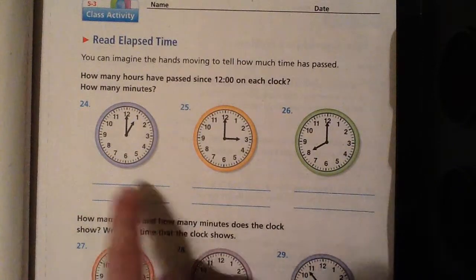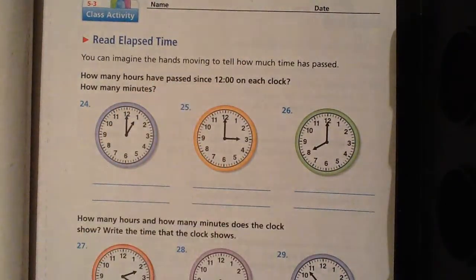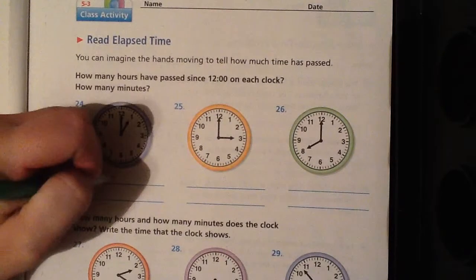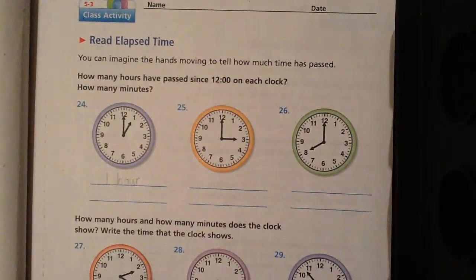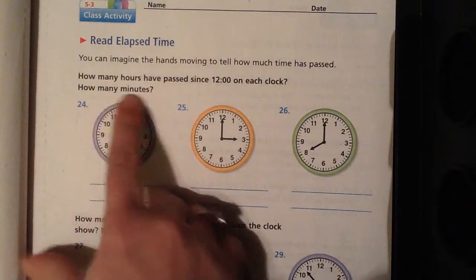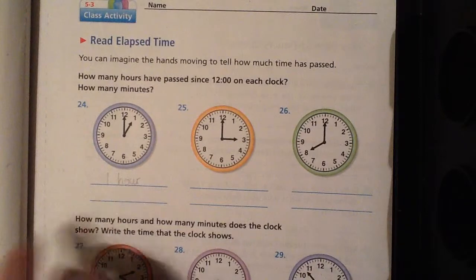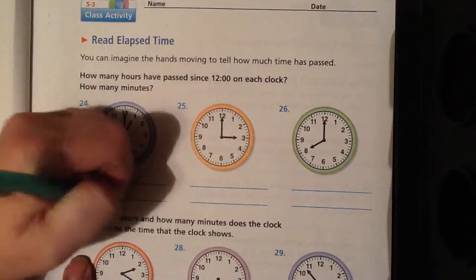So on question 24, when it says how many hours have passed since 12 o'clock on each clock, we're going to write in 1 hour on the top line. And then the second part of the question says how many minutes? Well, think about how many minutes are in 1 hour. There are 60 minutes.